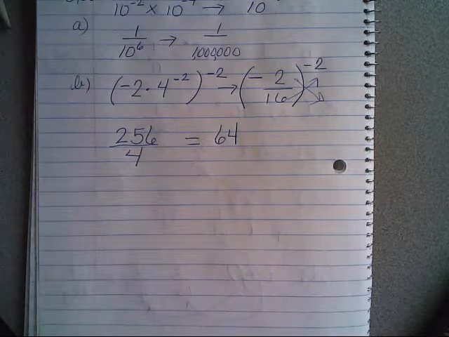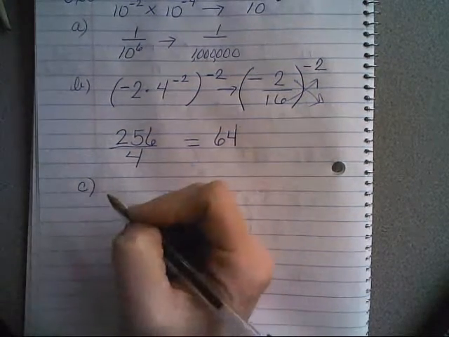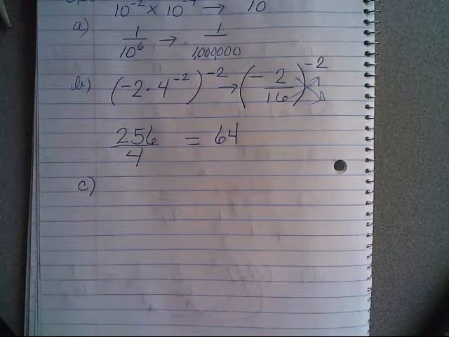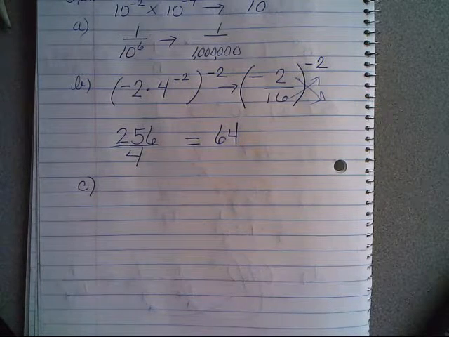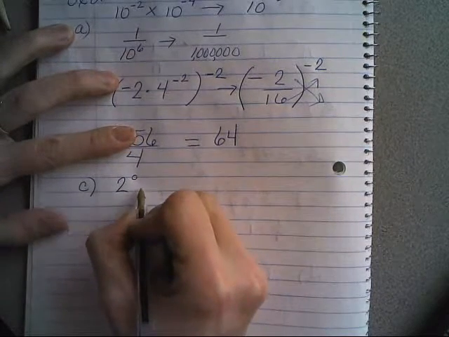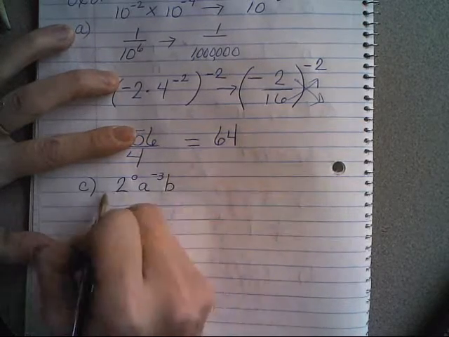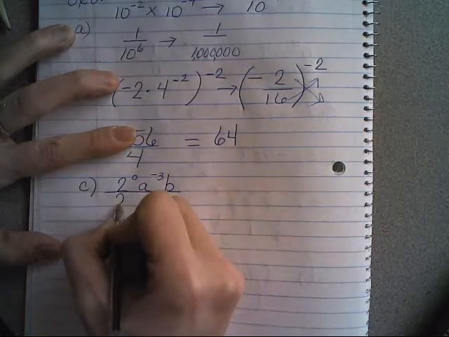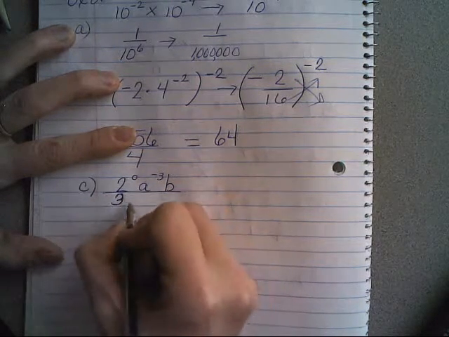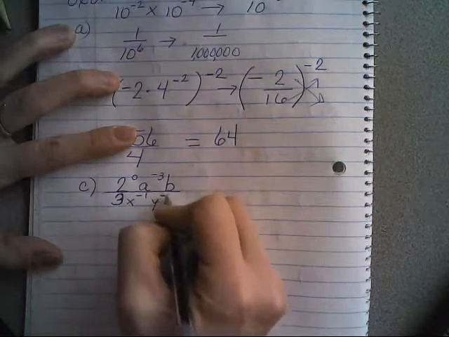Here's a nice pretty one. Let's do this next one. I don't love these either, I'm not gonna lie. I just feel like it's a lot of work for something that maybe you might not use very often. But I have to teach it, so sorry. 2 to the 0, a to the negative 3, b over 3x to the negative 1, y to the negative 2.